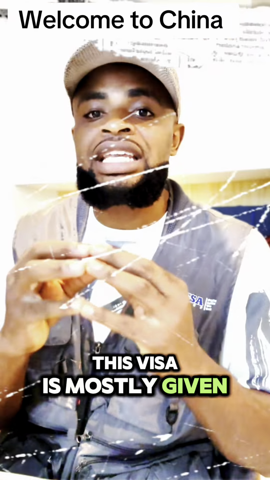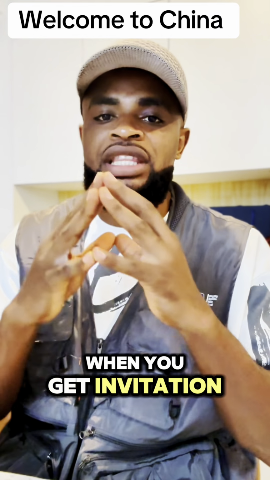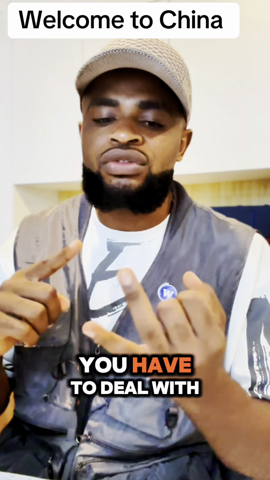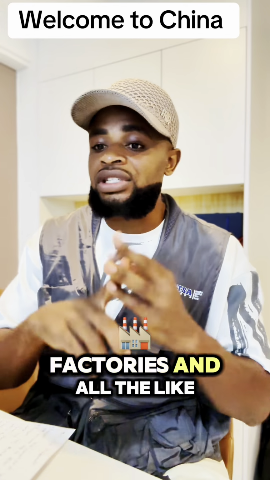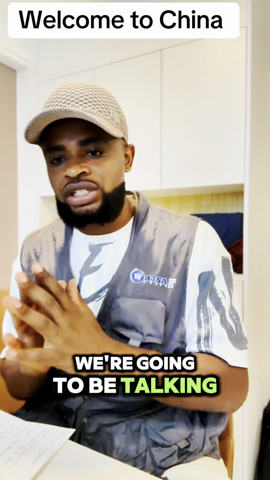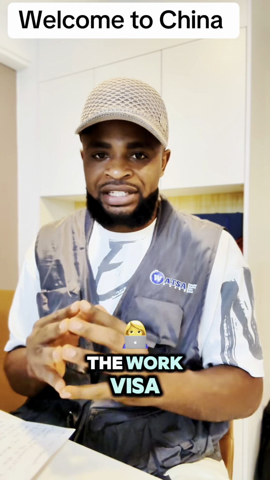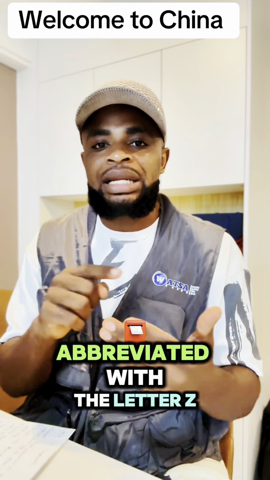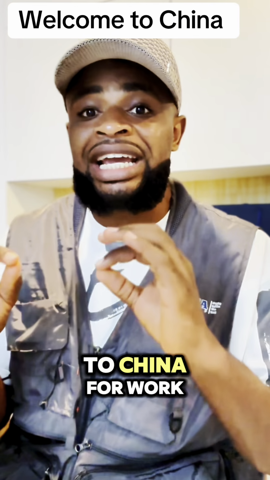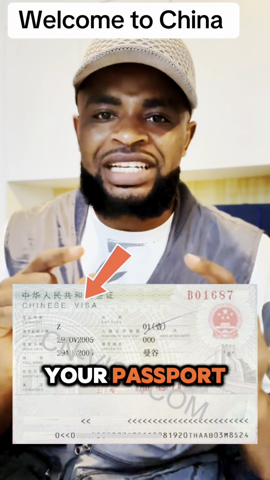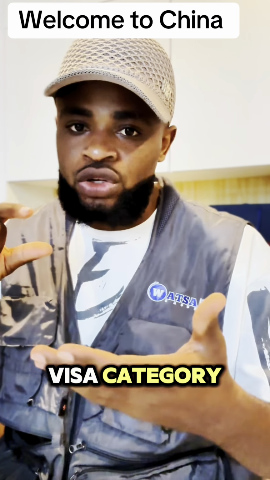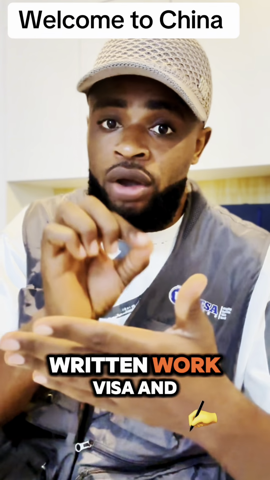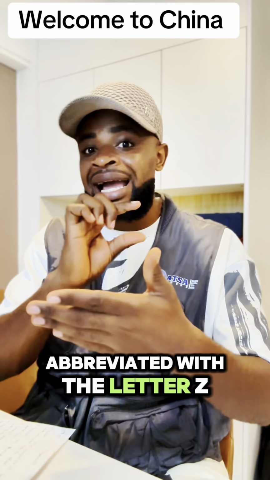This visa is mostly given by factories. When you get an invitation, you have to deal with clients, you have to deal with suppliers, factories, and all the like. Now, the next visa we're going to be talking about is the work visa. The work visa is abbreviated with the letter Z. So if you're coming to China for work, make sure that on your passport, on the place of visa category, you see there written work visa and abbreviated with the letter Z.